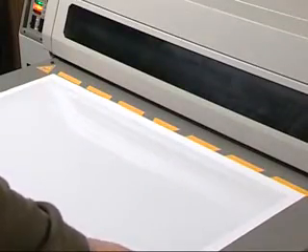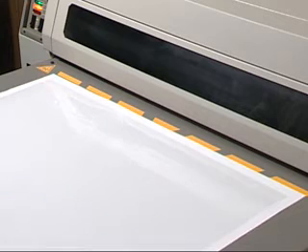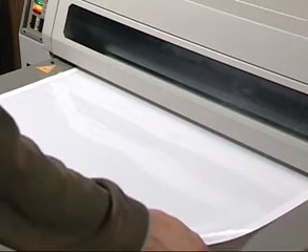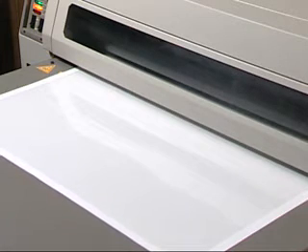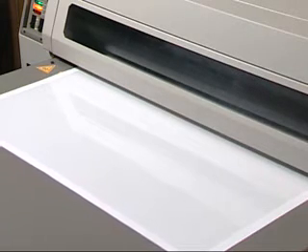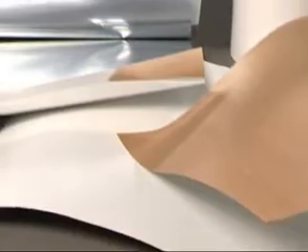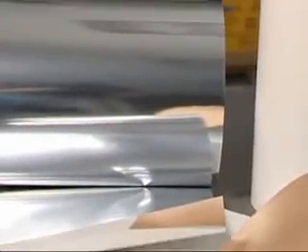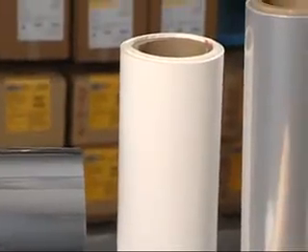Lamination is the next step in the proofing process. This is the Kodak Approval 800XL laminator. Using a combination of heat and pressure, the proof image is transferred from the intermediate to the user's choice of substrate. Typical substrates include printing stocks, folding carton, poly materials, metals, and plastics.